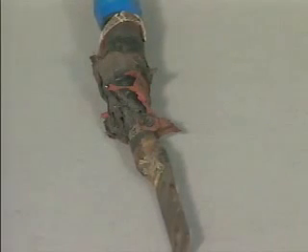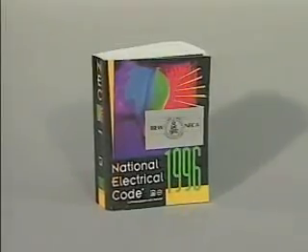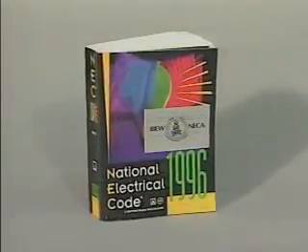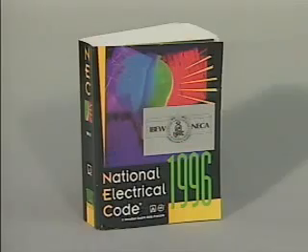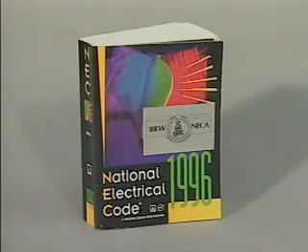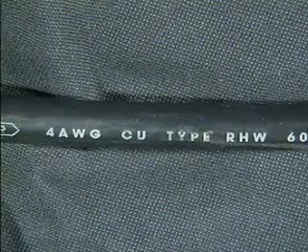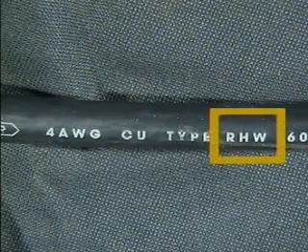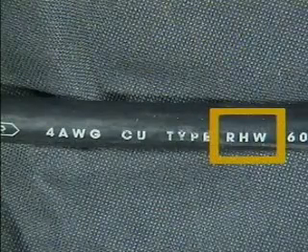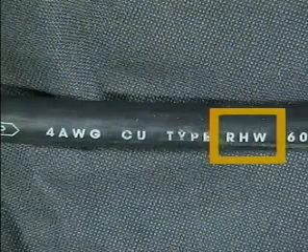So an insulated conductor would overheat at a lower temperature than the same conductor would without insulation. A conductor's allowable ampacity is a rating that can be found in the National Electric Code, or NEC, and in electrical handbooks. For example, this 4 AWG copper conductor, with insulation identified as type RHW, has an allowable ampacity rating of 140 amps.